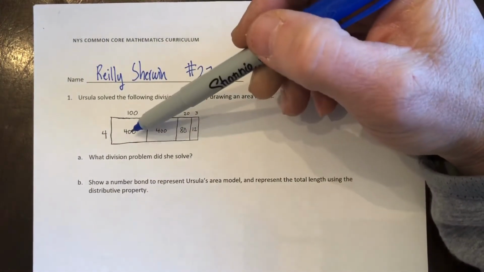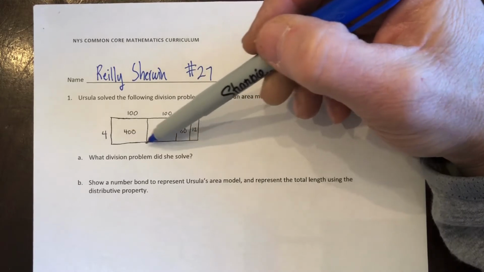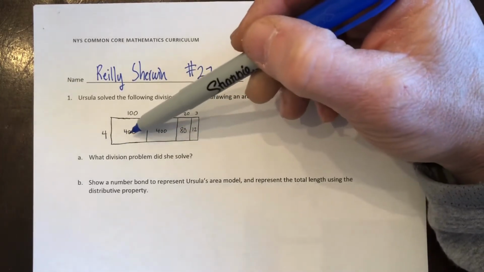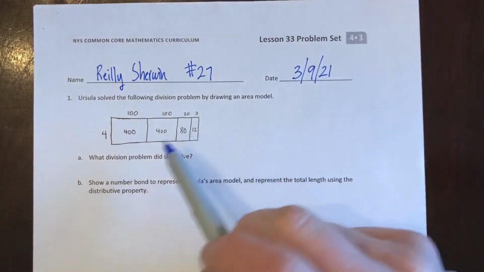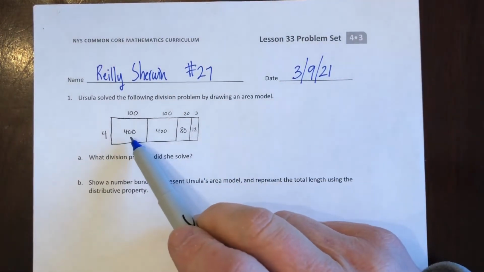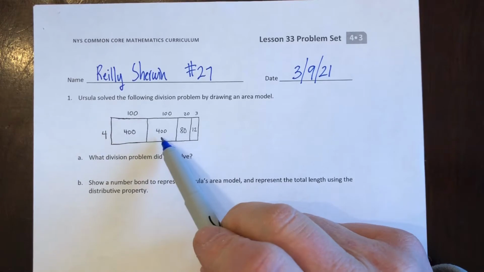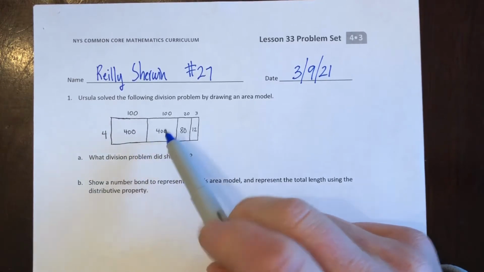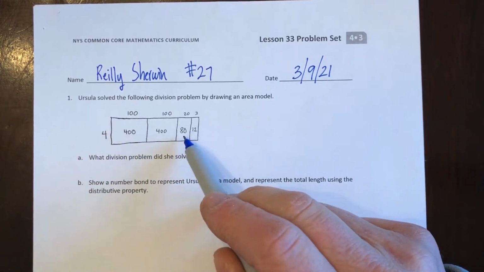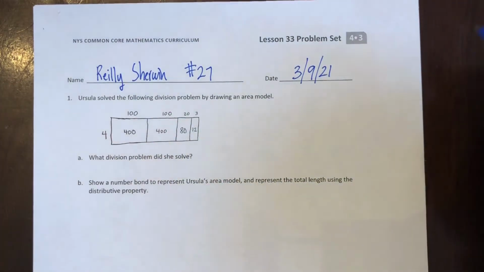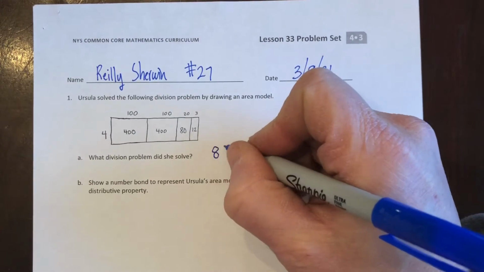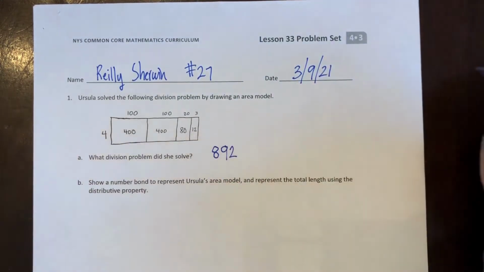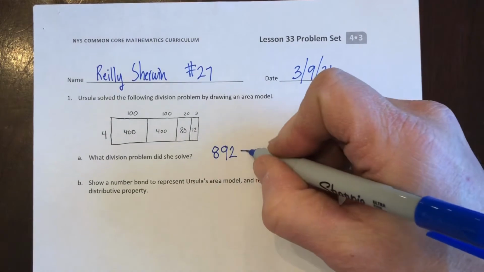So what I need to do to figure out my dividend, all my numbers, is what's in the middle here. I need to add this 400 plus 400 plus 80 plus 12. And a lot of this is mental math. So 400 plus 400 is 800. Plus 80 would be 880 plus 12. What'd you come up with? That's right. It would be 892.